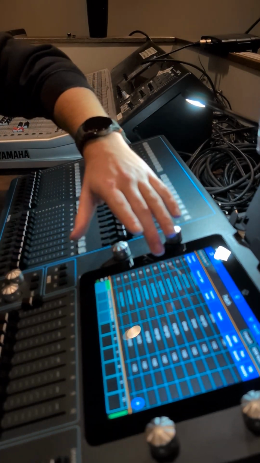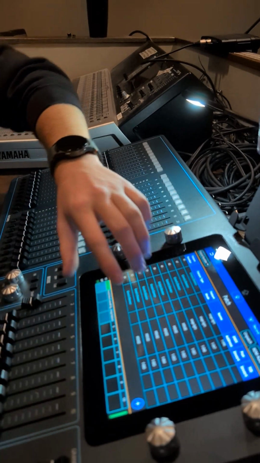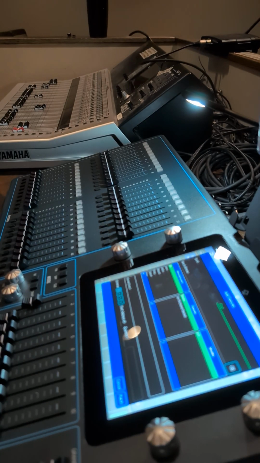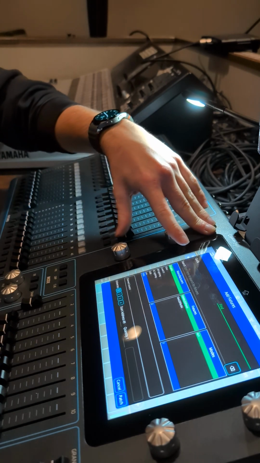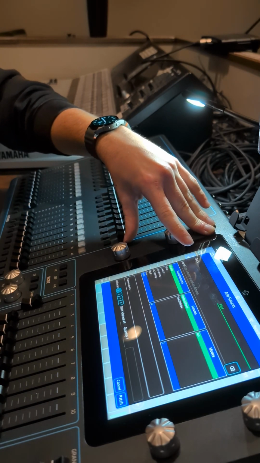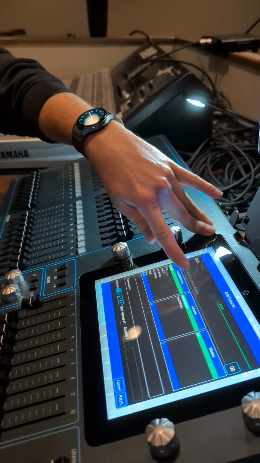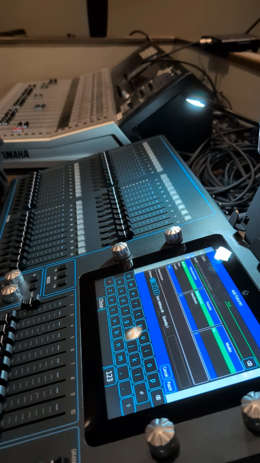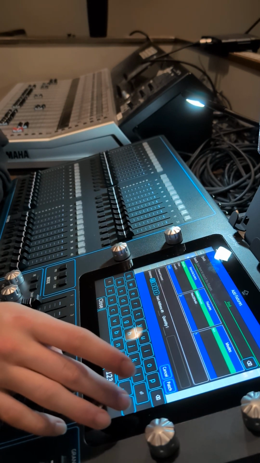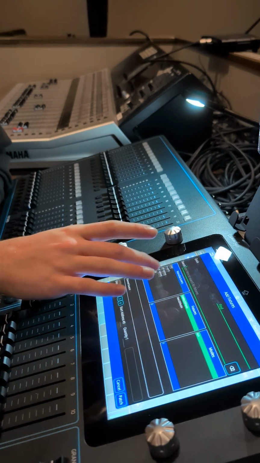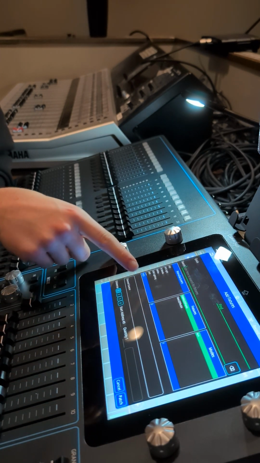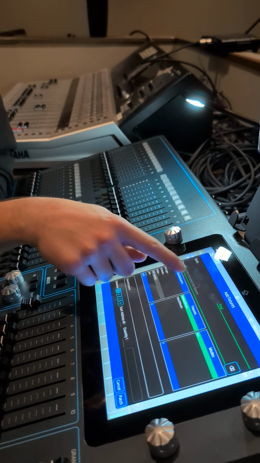Eventually, when you start to add more fixtures, you'll just hit that plus button, and then you can type in the type of fixture, the name of the fixture. So if I were to add one of mine, it's alphabetical by manufacturer.